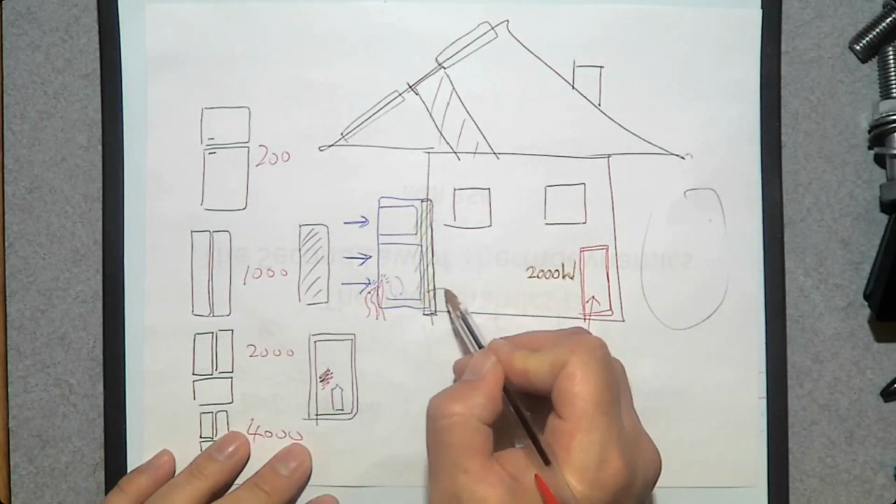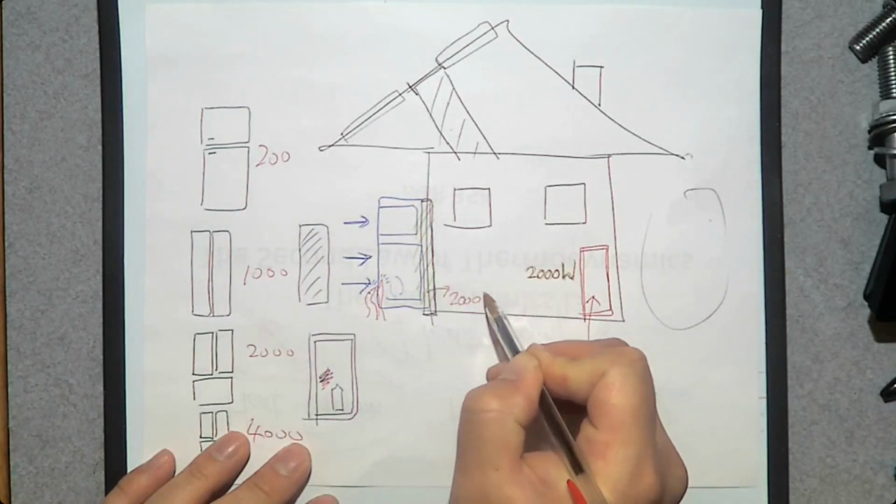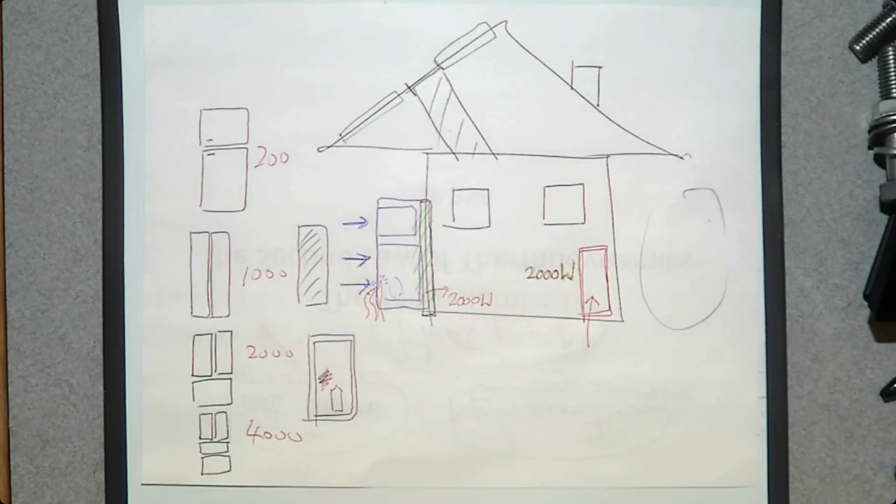Let's assume that this refrigerator is going to consume 2,000 watts. So what does it do? Okay, so that's a refrigerator. You remove the door and then place this refrigerator on the door to your house, facing outward. Okay? So now, when you turn on, when you power this refrigerator, what does it do?